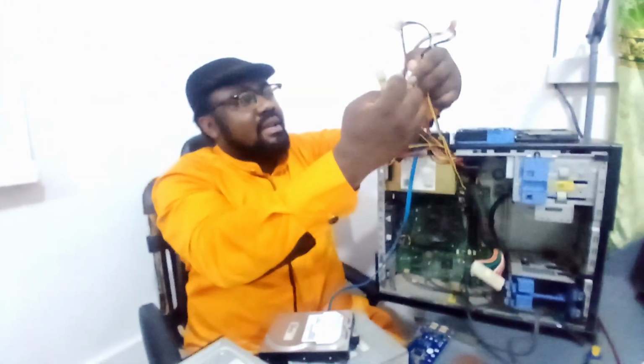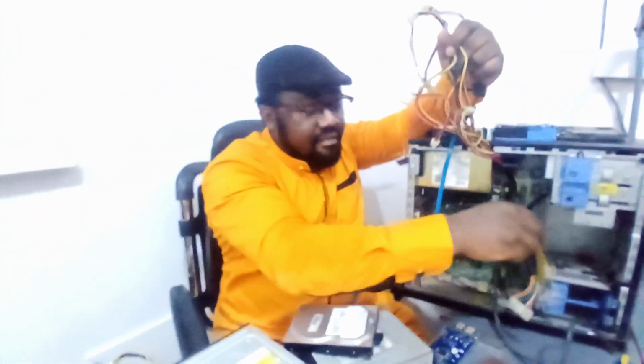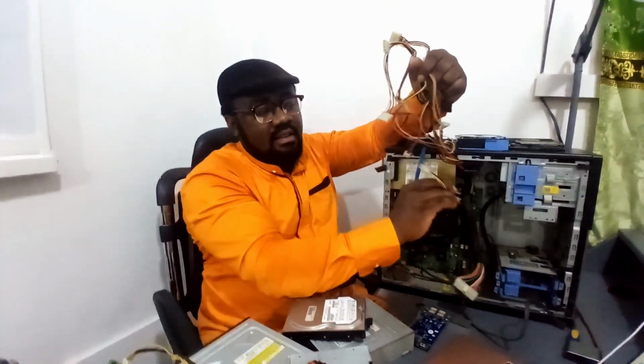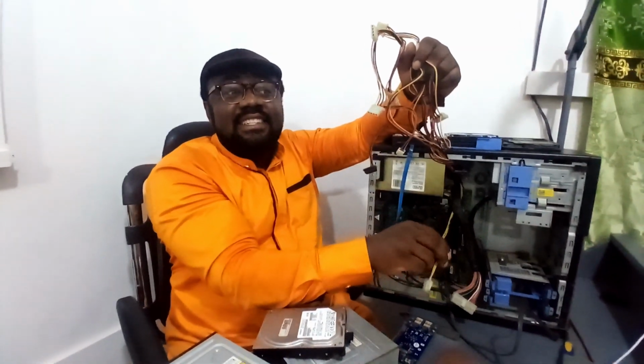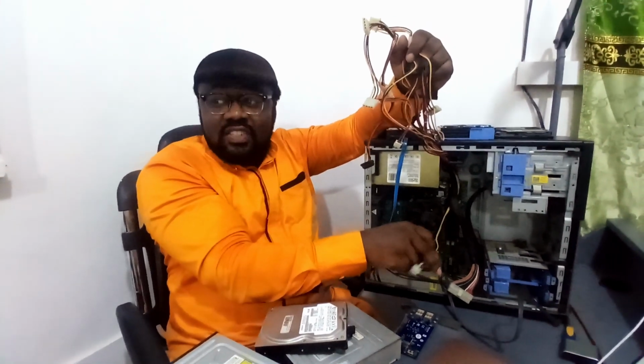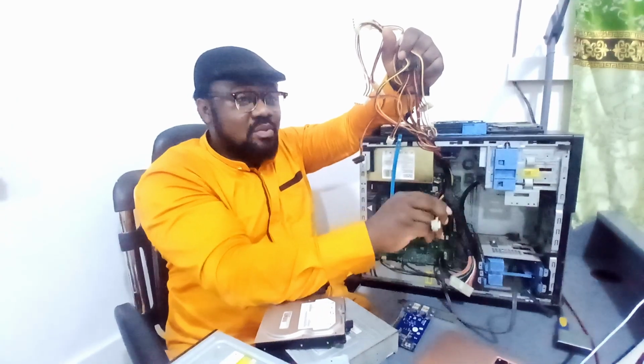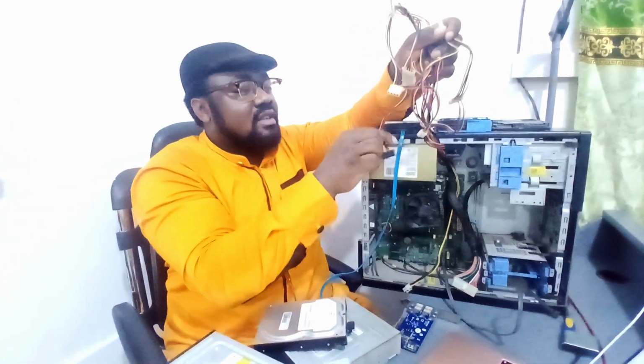Then you move to the 4-pin power connector. This is called the 4-pin power connector. What does it do? It gives additional power support. It gives additional power what? Support to the motherboard.